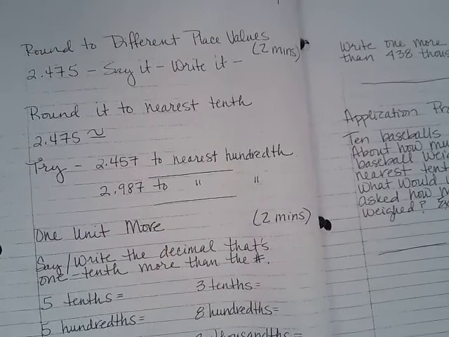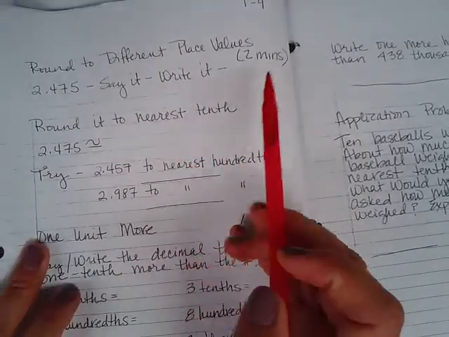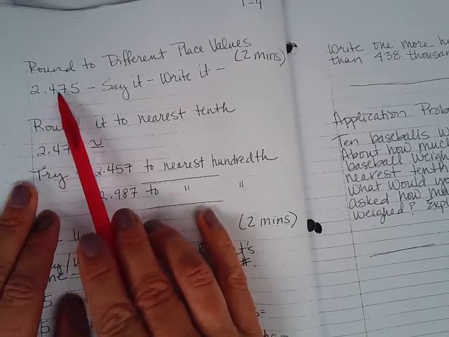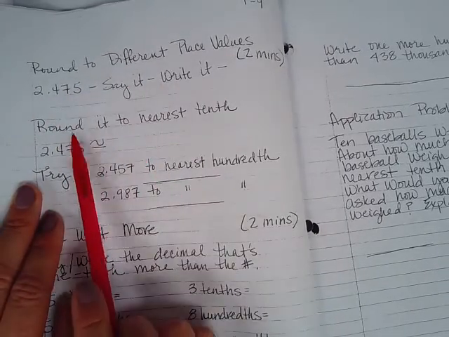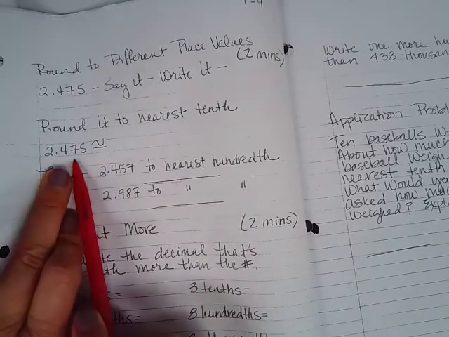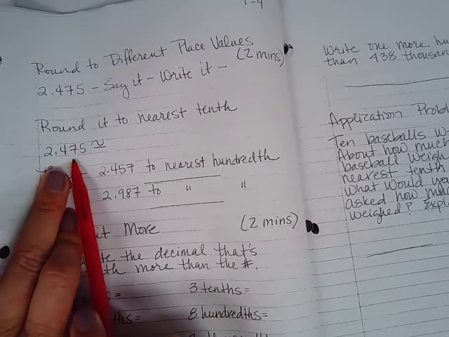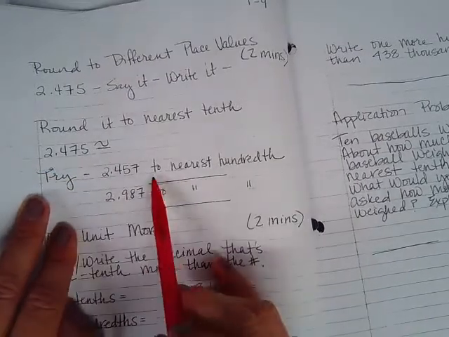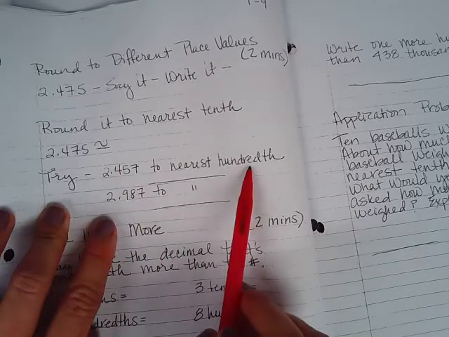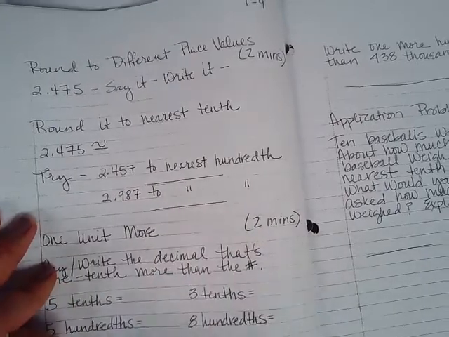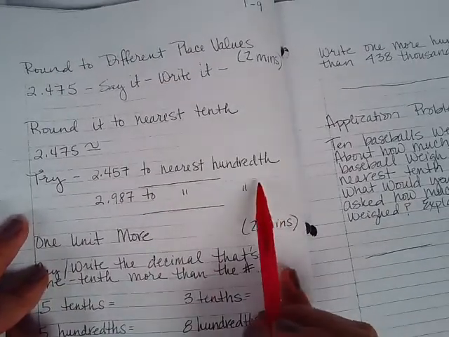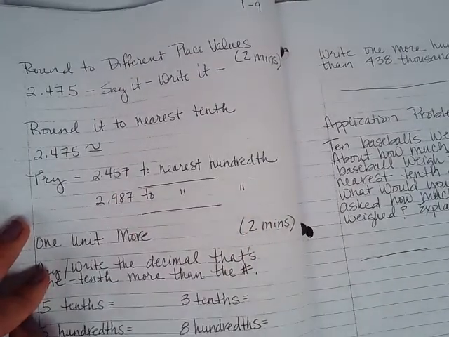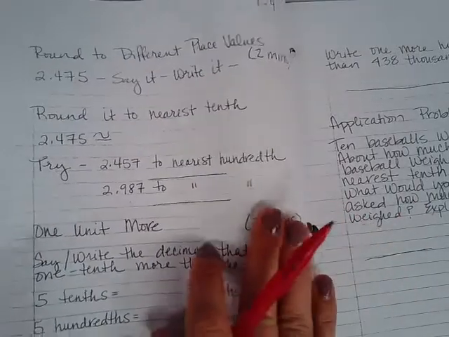All right, now moving to the back side. Round to different place values. So we did this last week a lot. 2 and 475 thousandths. Round to the nearest tenth. So if we're rounding to the nearest tenth, we just did a sprint using that. Then you're going to try rounding to the nearest hundredth. And then we'll round to the nearest hundredth on both of these. Go. All right, let's go ahead and check.